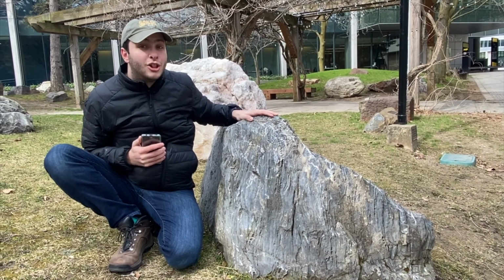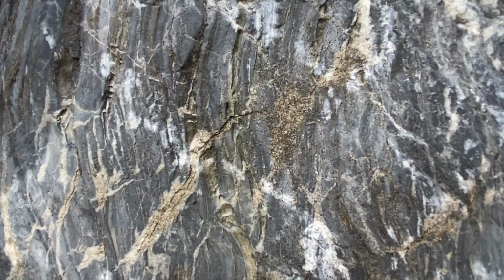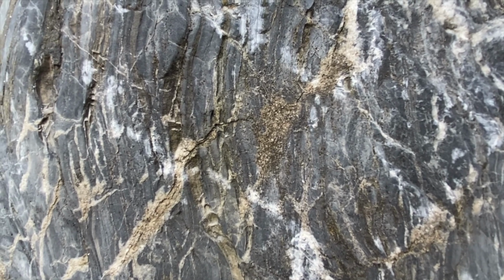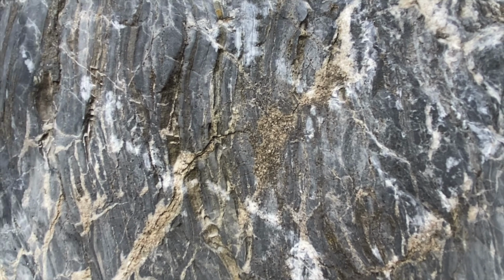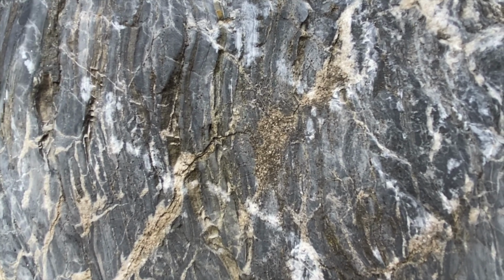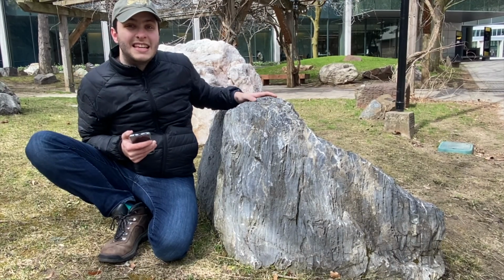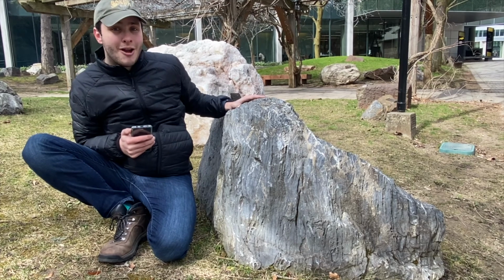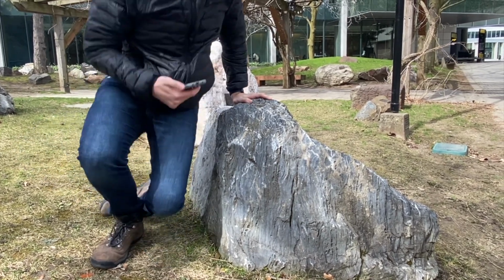Let's take a closer look at this rock. This rock has all these squiggly lines on it that make it look like it's been bent or squished together. What kind of rock do you think this is? It is a metamorphic rock. The fancy name for this metamorphic rock is called marble. Let's go look at another rock.